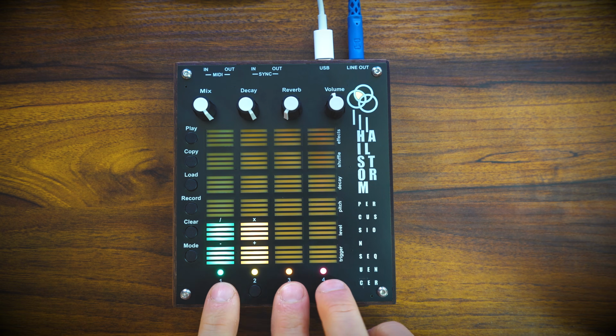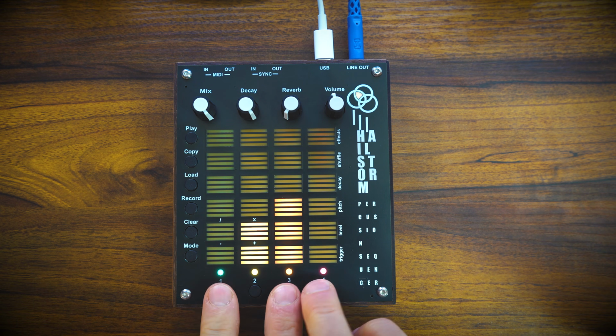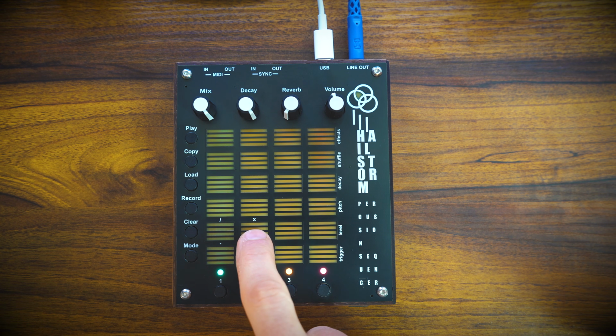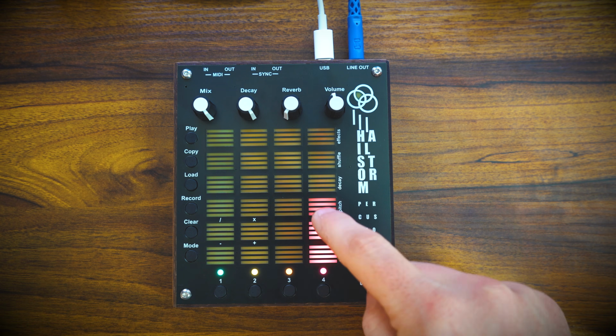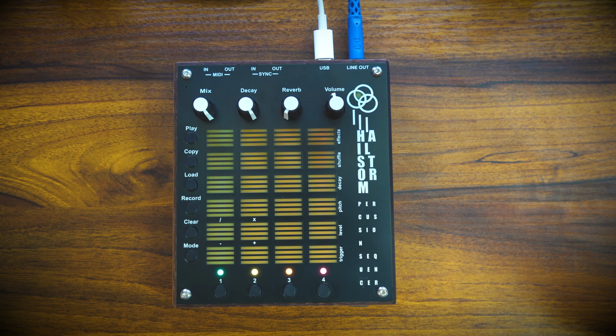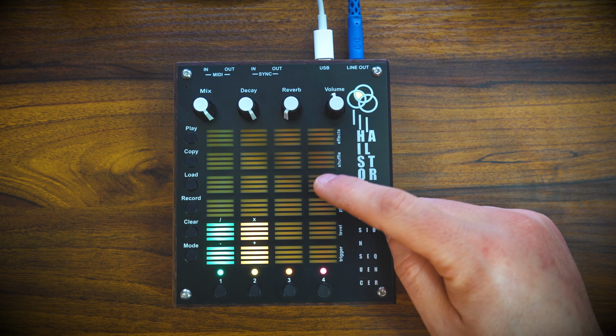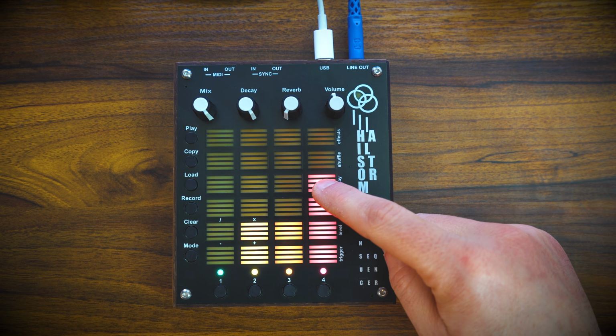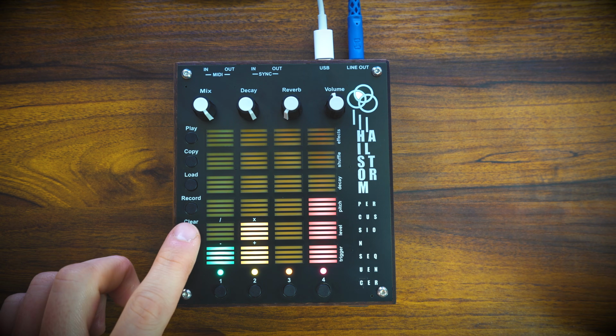The buttons at the bottom are mutes for the individual voices. And the individual voices are played on these touch strips. This is how you will mainly interact with Hailstorm. As you can hear, as I'm sliding my finger up and down on this clap, that will trigger more frequently.